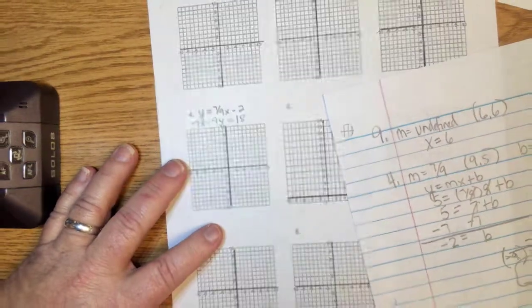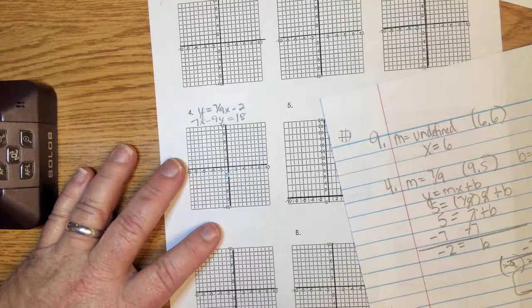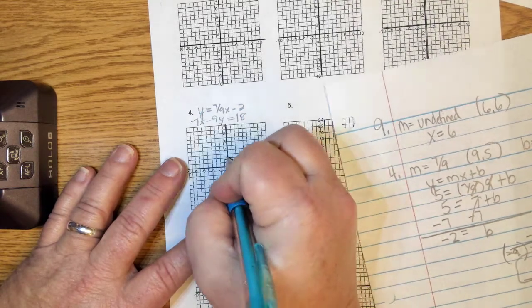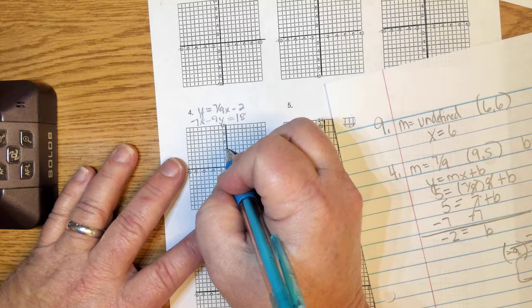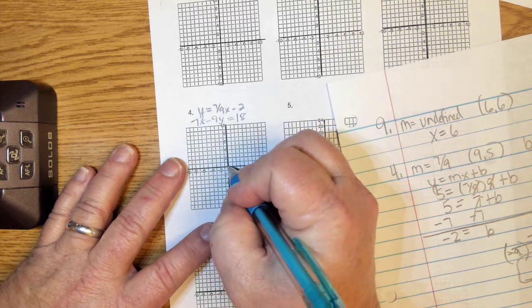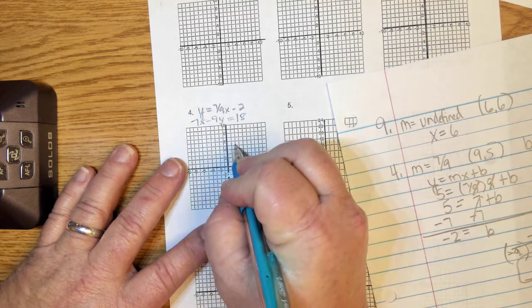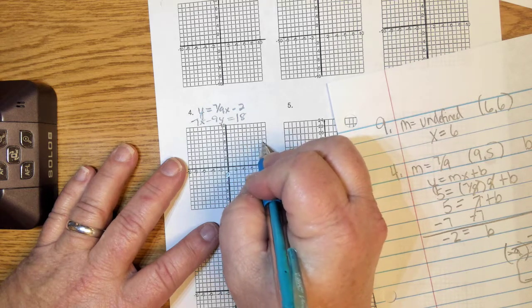I am going to do -2, and I'm going to go up, what, 7, and over how much? 9. So 1, 2, 3, 4, 5, 6, 7, and over 9: 1, 2, 3, 4, 5, 6, 7, 8, 9.